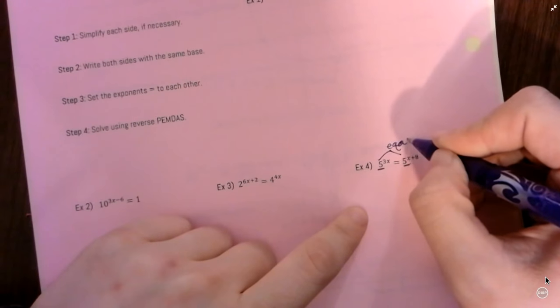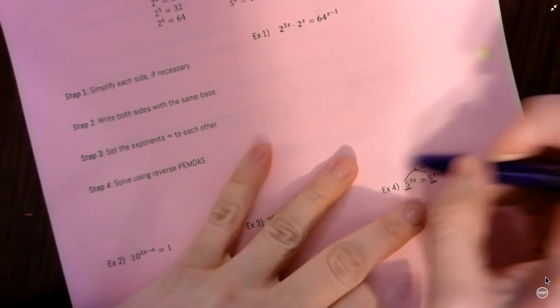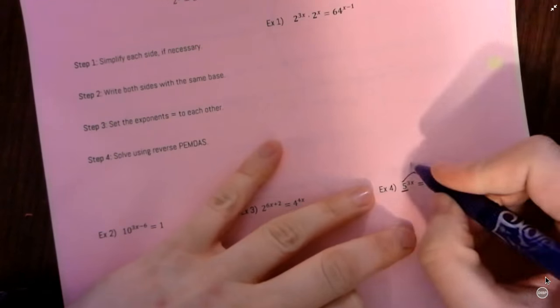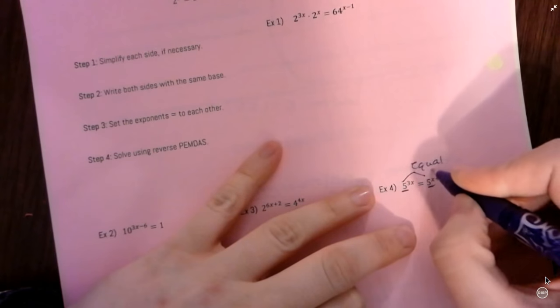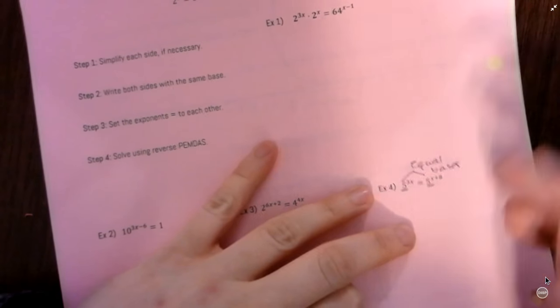So equal, I cannot spell today. Let me try that again. Equal bases. That's what we're looking for.